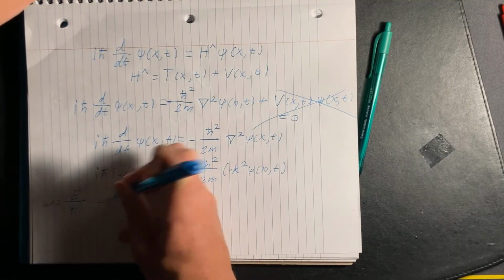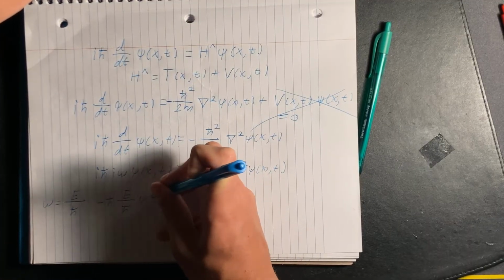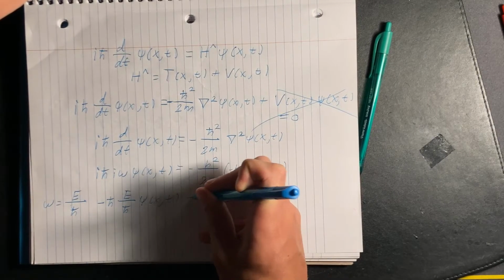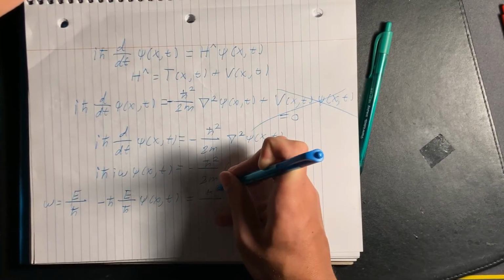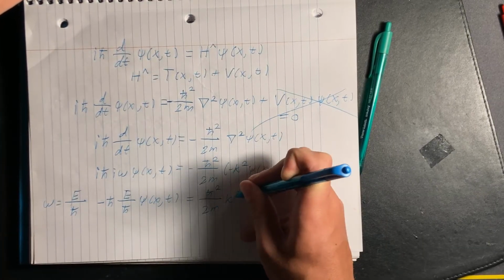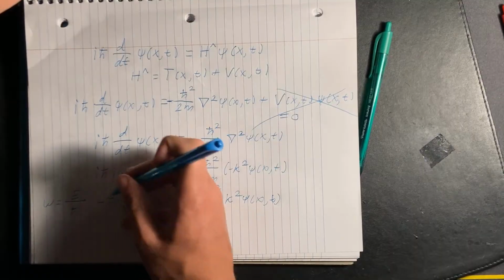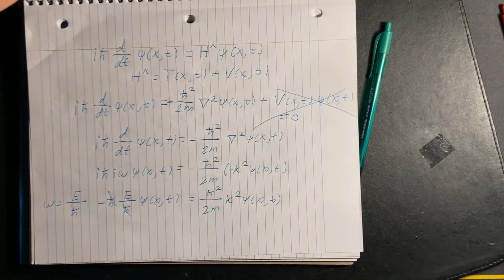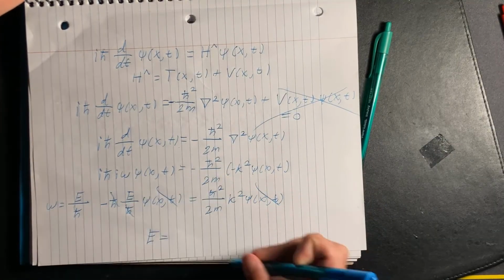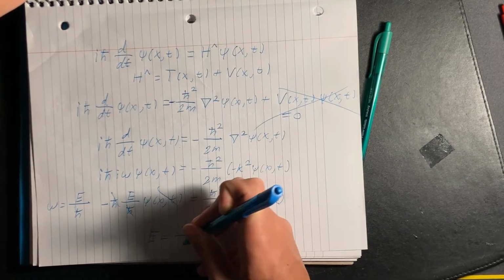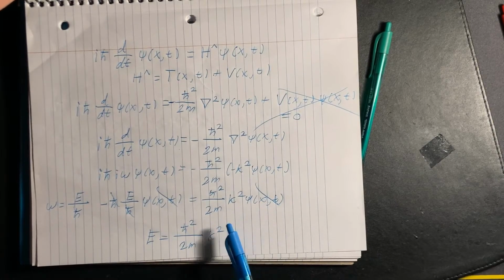So we get negative reduced Planck constant, E, reduced Planck constant, and then psi of x and t is going to equal, then the negatives will cancel here, so it's going to become reduced Planck constant squared over 2m, k squared, and then the wave function. Now there's an h bar, they're going to cancel out. There's two wave functions. Those also cancel out and we end up with energy equals h bar squared over 2m, k squared. So now we're here.